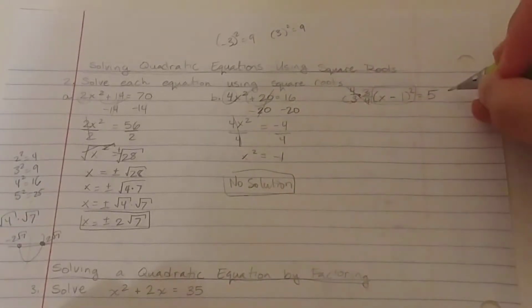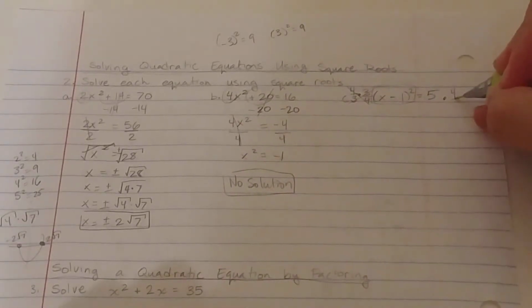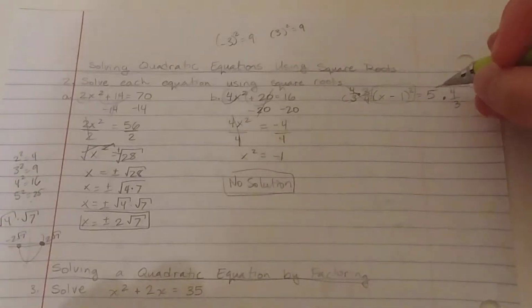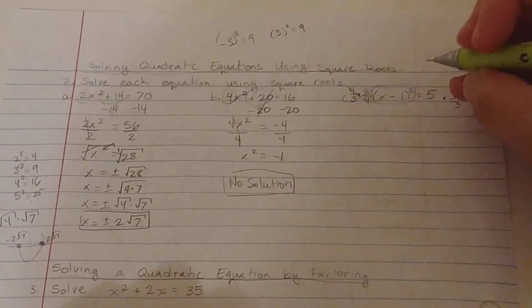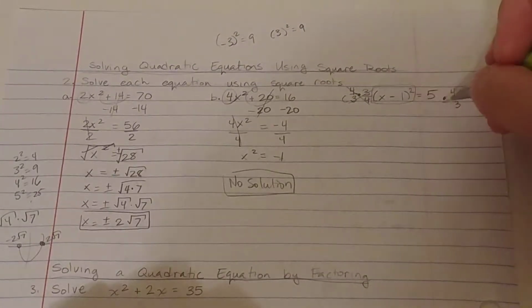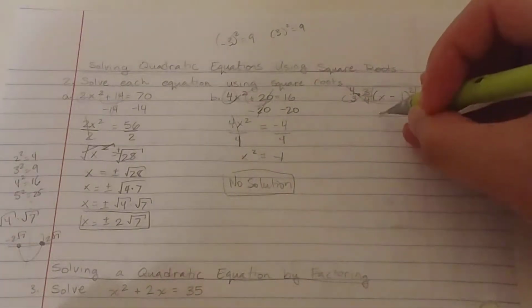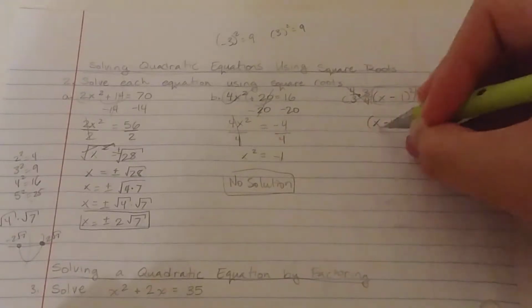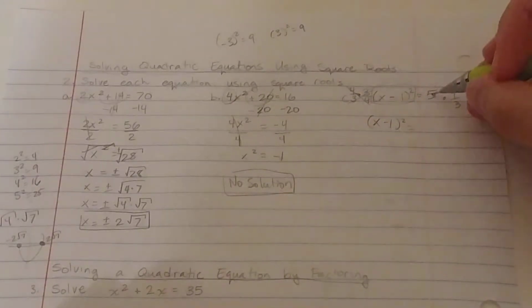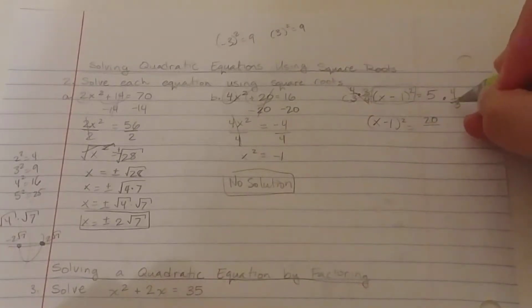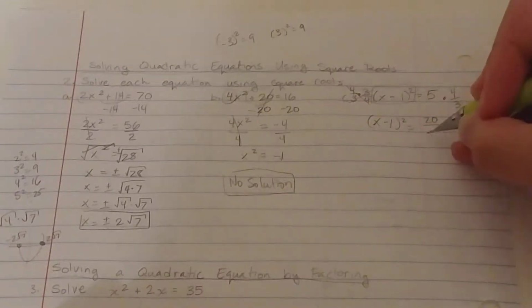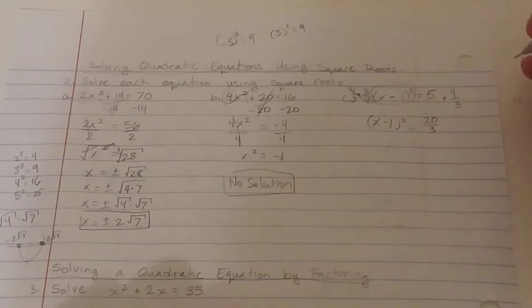So multiply both sides by 4/3. And reciprocal, remember, is just flipping it upside down. Okay, so here we get (x minus 1) squared equals 5 times 4 is 20, divided by 3, there's an invisible one, so 1 times 3 is just 3.